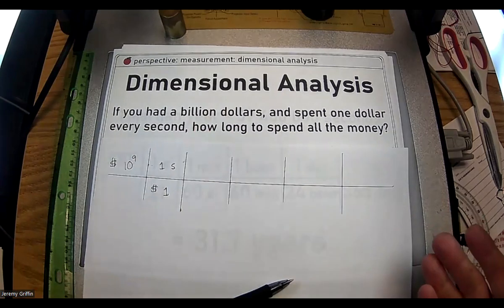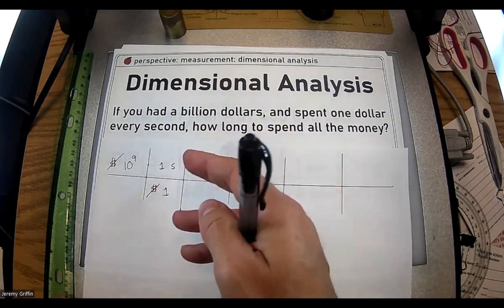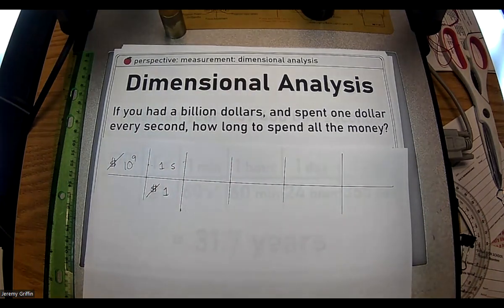What you are doing is swapping out the units, right? In this case, I set this up in such a way that the dollars cancel. And now at this point in the process, I know it's going to take me a billion seconds to spend all this cash, right? All right, so let's go on.